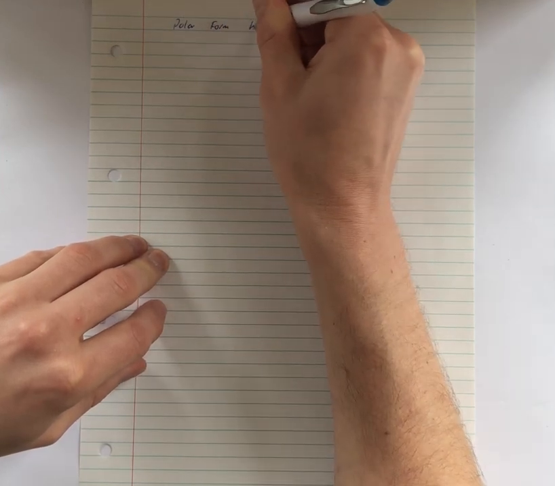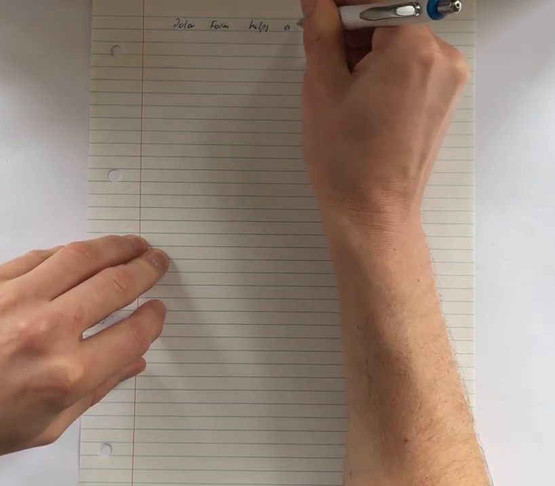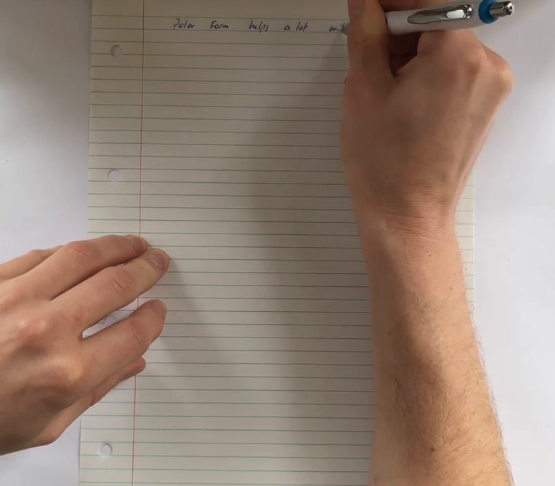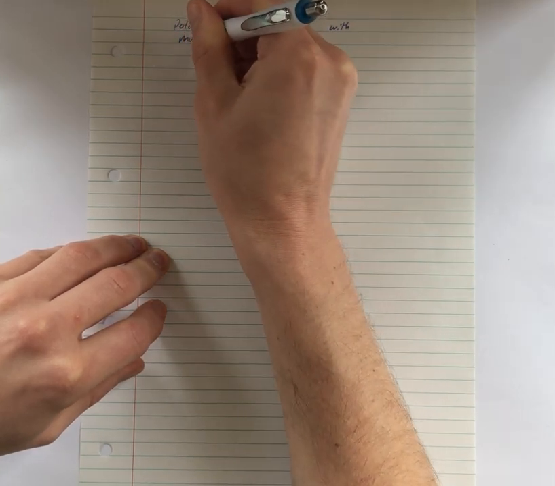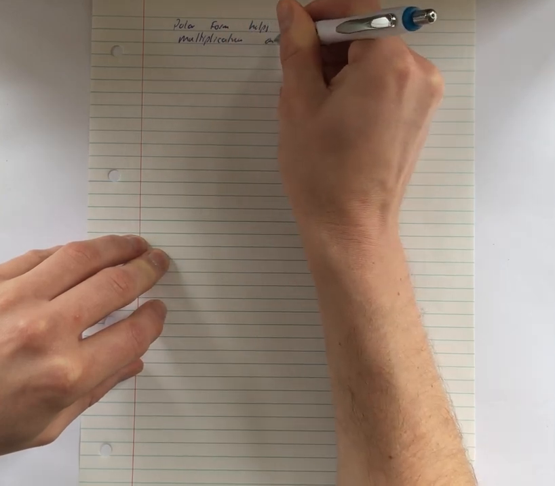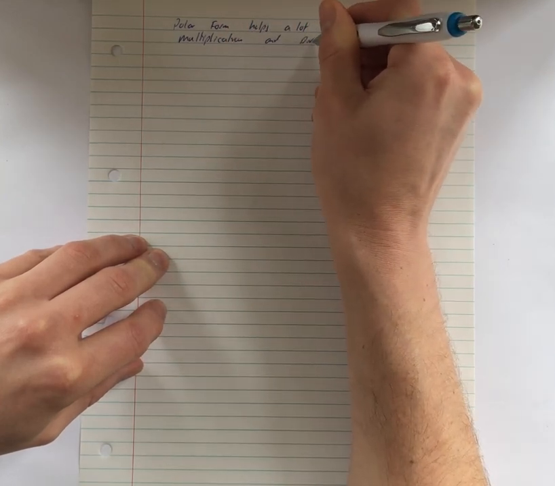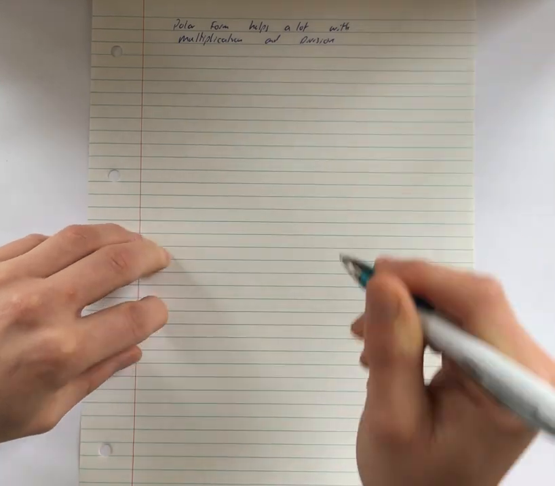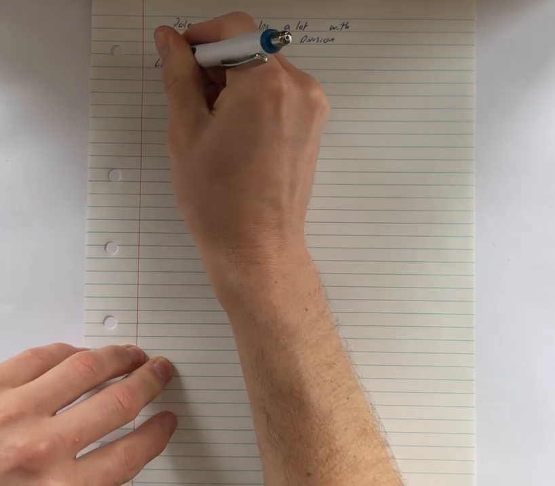Polar form helps a lot with multiplication and division. It gives a bit more of a geometric understanding of what's happening. So let's have a look at a generalized problem.